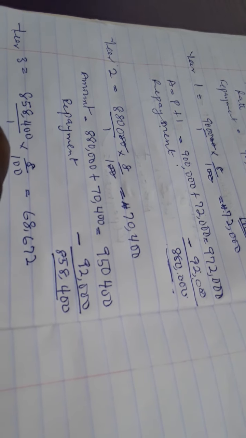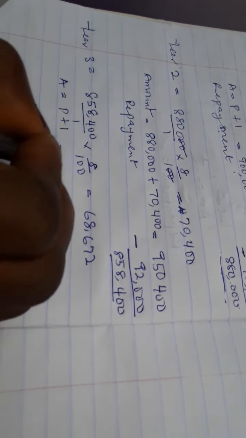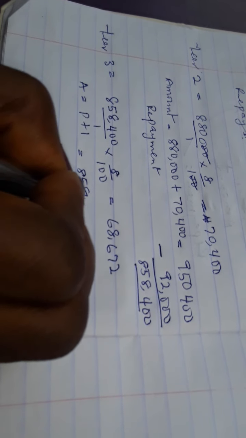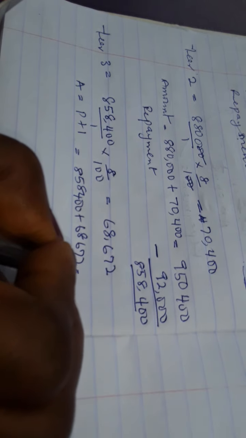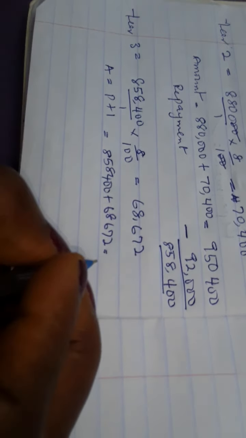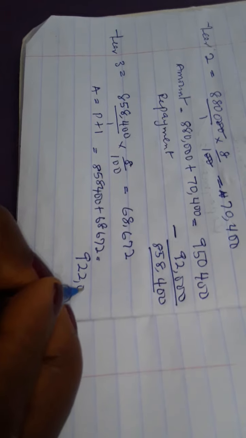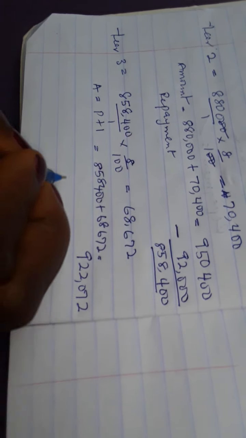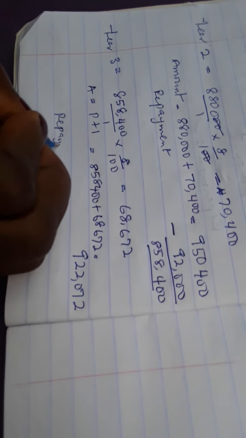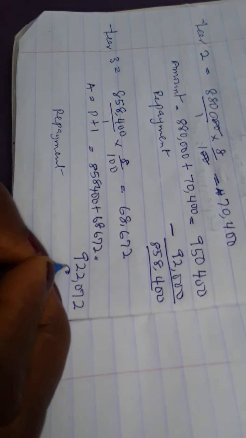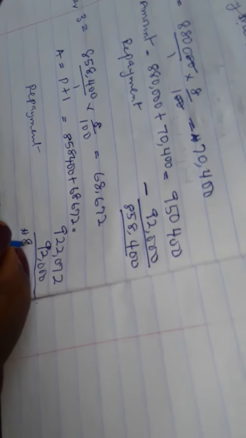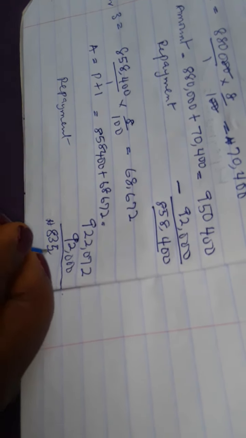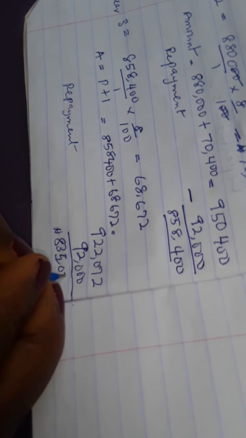Our amount again, principal plus interest, that's 858,400 plus 68,672, and that would give us 927,072. If we deduct our repayments as usual, the amount he is now owing will be 835,072 naira.